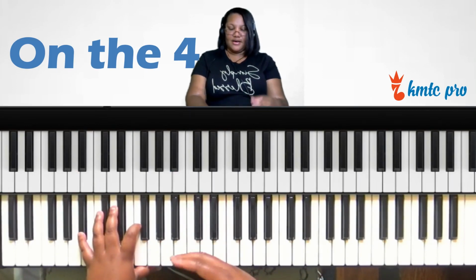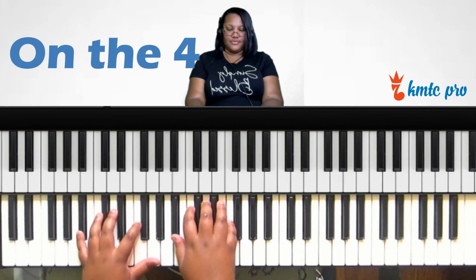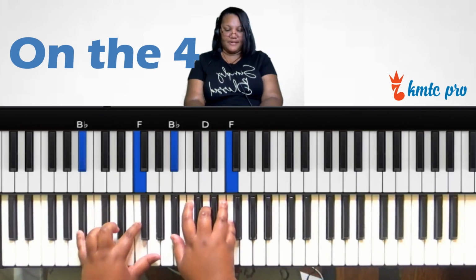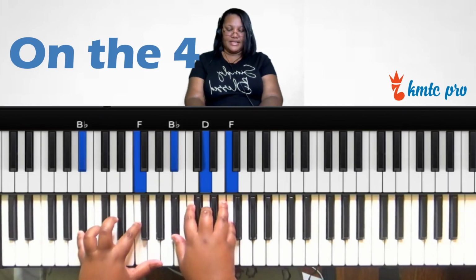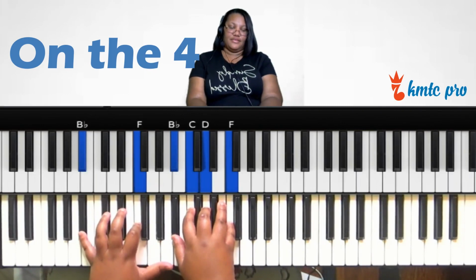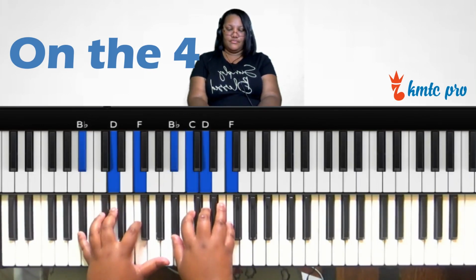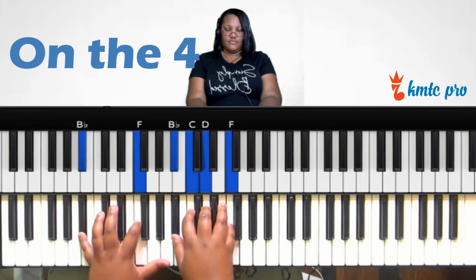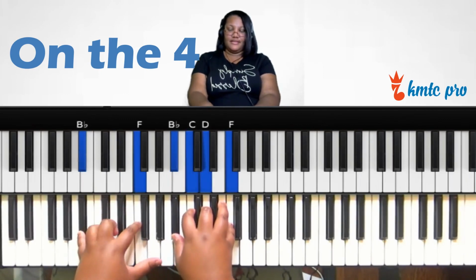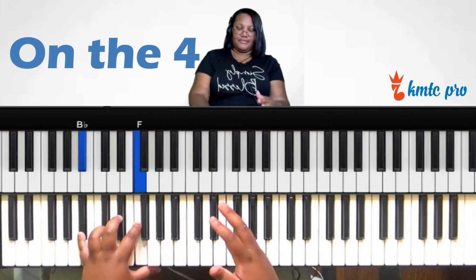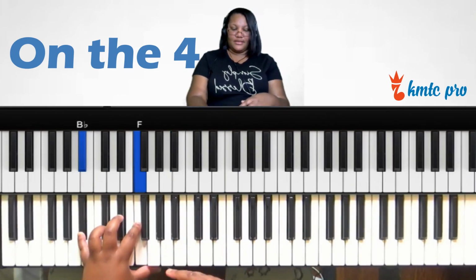And then you can do that add 9, or the add the 2, which basically says play the regular triad, B flat, D, and F, right? And then add the C in there. And it sounds nice and full, alright? Okay, that's another option.